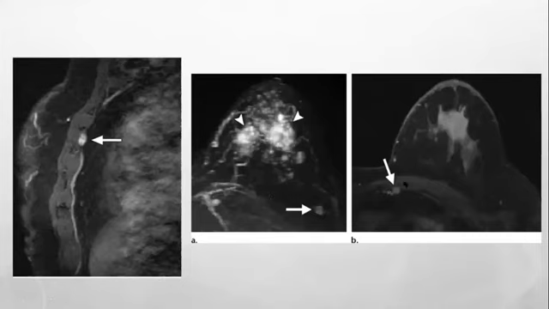If we look at the structures, what are these? This is a post-contrast T1 study. These are the ribs, and these are the intercostal muscles. This is the breast, and these are the internal mammary vessels. So this lymph node will definitely be level 3, the internal mammary node. And the other one is an axillary lymph node.